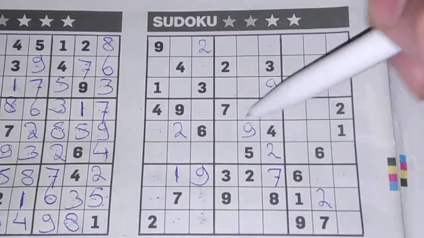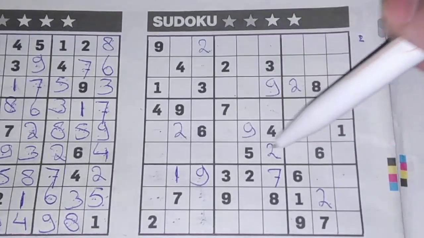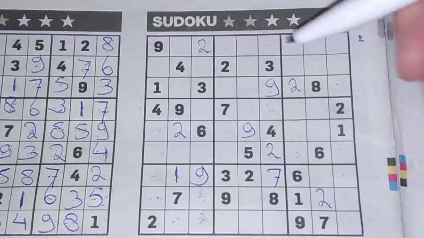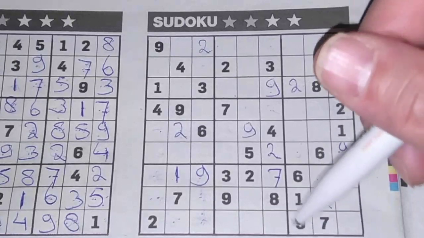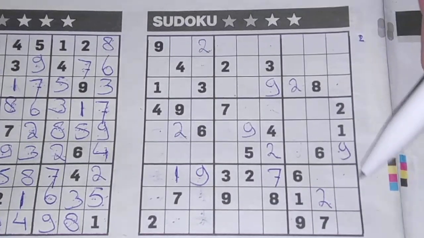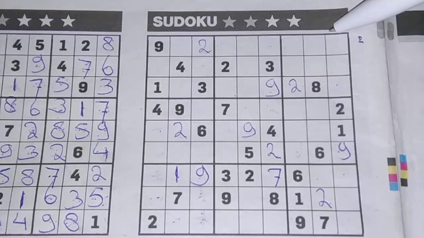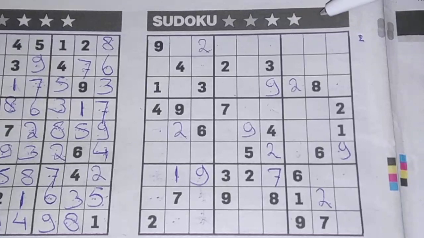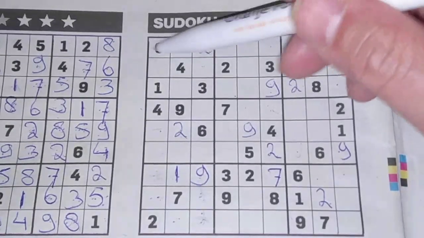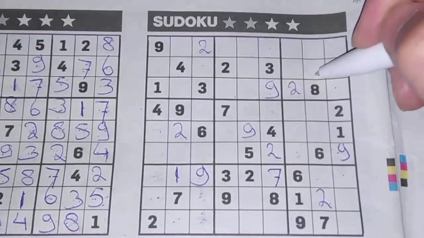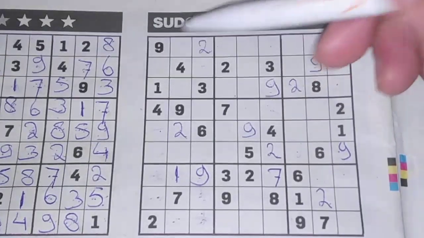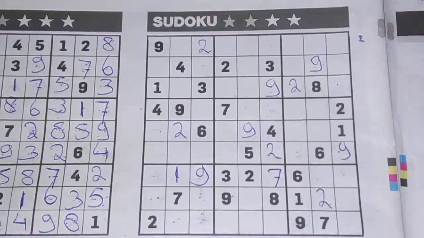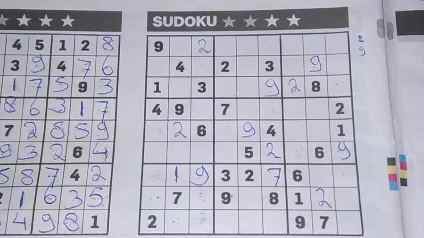9 in this row, 9 in the middle row. So in the row below, the only 2 places for the 9 should be here or there. But I see here 9, no 9 there. 9 should be here. 9 in this column, 9 in the last column. So in the column between, the only 2 places for the 9 should be here or there. But I see here 9, so no 9 there. 9 should be here. And all the 9s are used, I can see. Yes, alright.